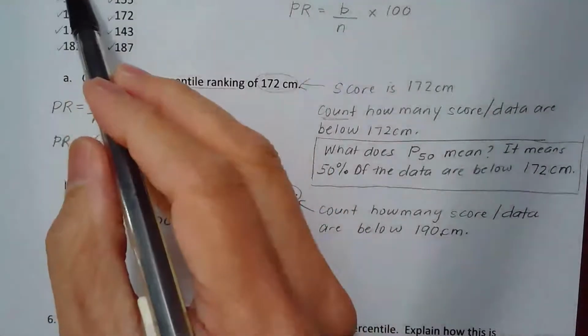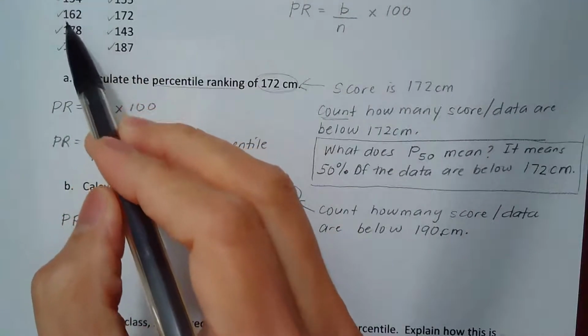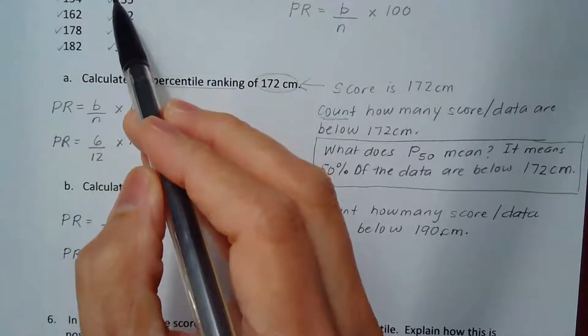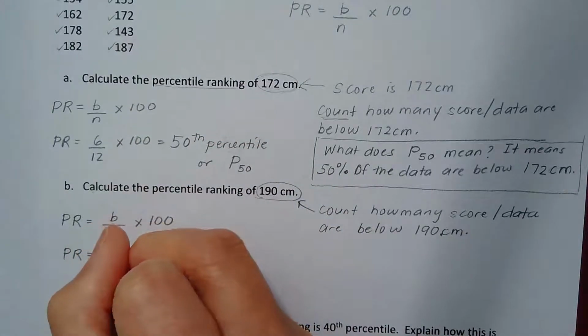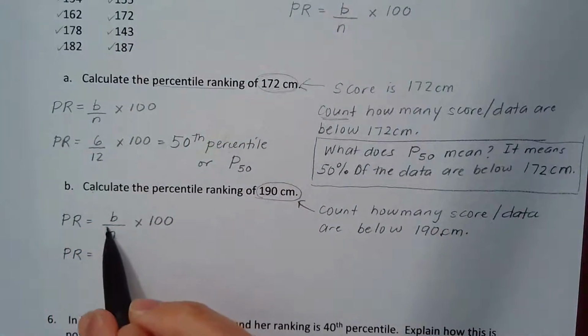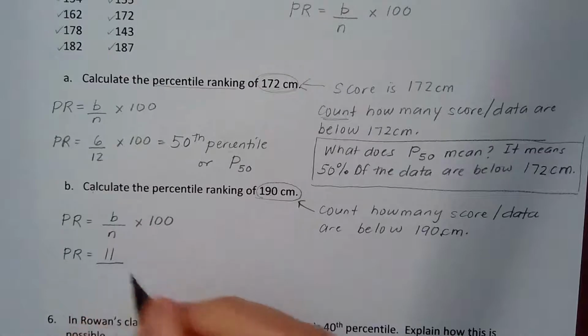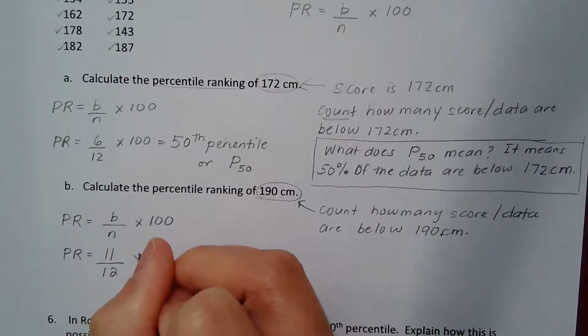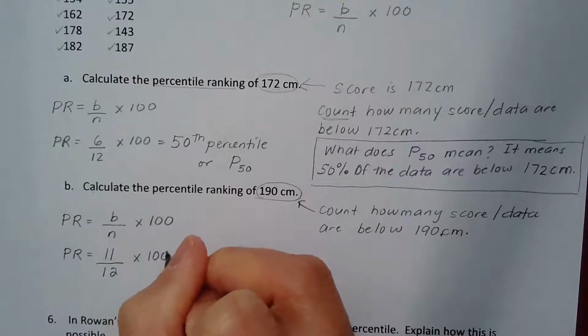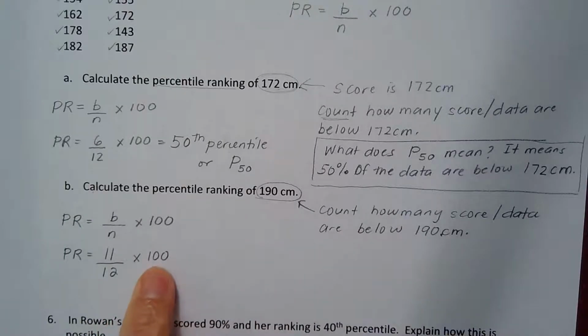There should be 1, 2, 3, 4, 5, 6, 7, 8, 9, 10, 11. 11 are below. Divided by n. N would be how many are there all together. So that's 12, times 100.